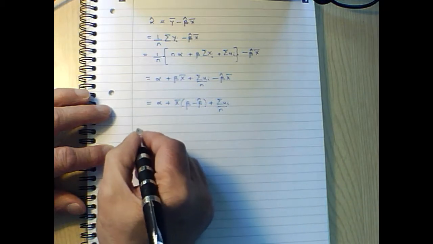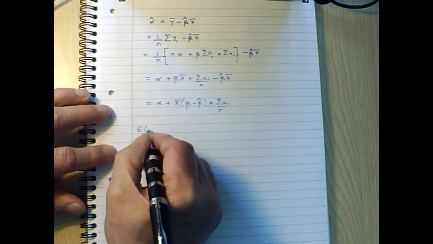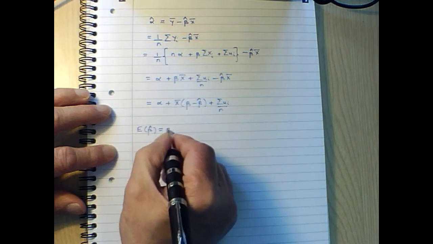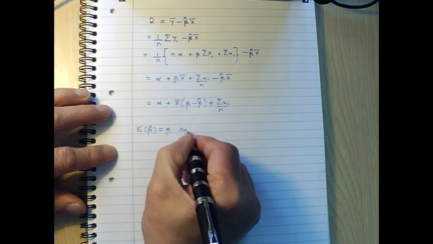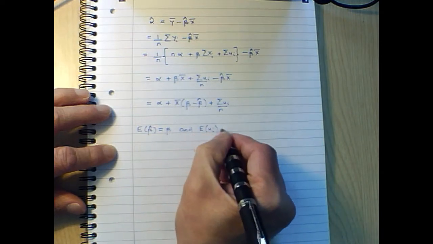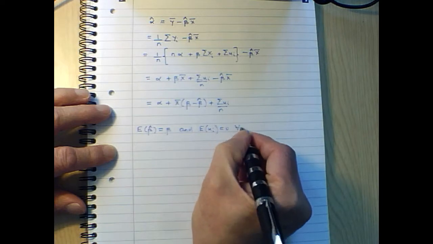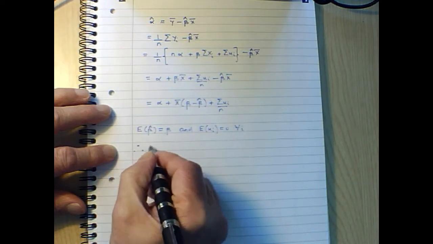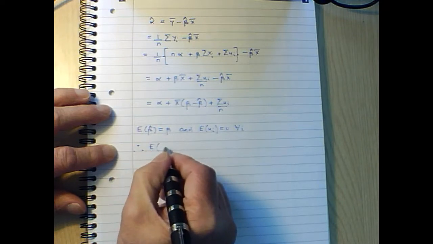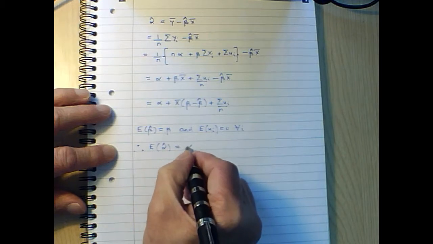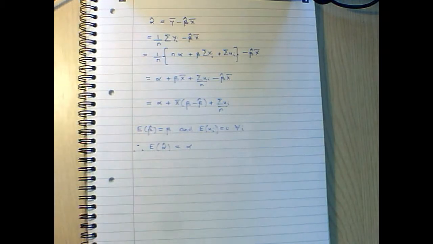Now we can take expectations. First note that the expected value of beta hat is equal to beta, since we've already shown that the slope coefficient's estimate is unbiased. The expected value of ui is equal to 0 for all values of i. Therefore, if we take expectations of alpha hat, the second two terms drop out and we're left with alpha. In other words, the OLS estimate of the intercept is unbiased.